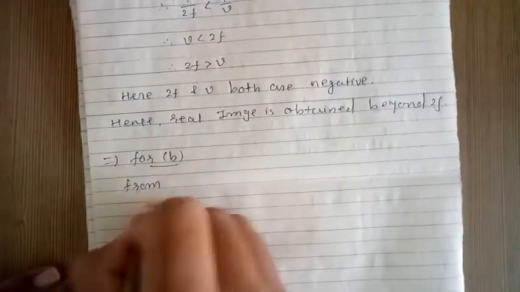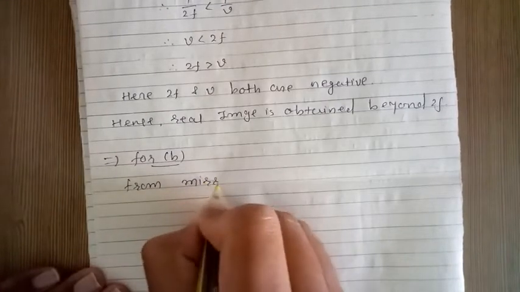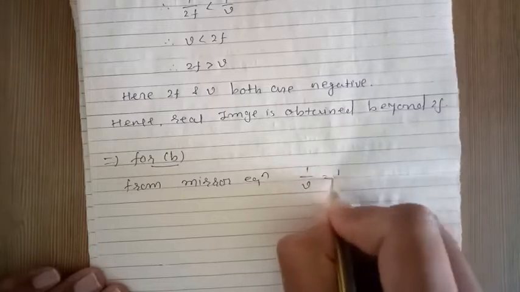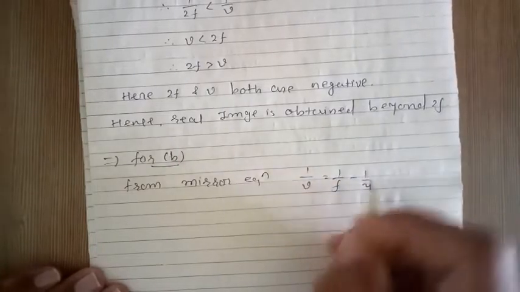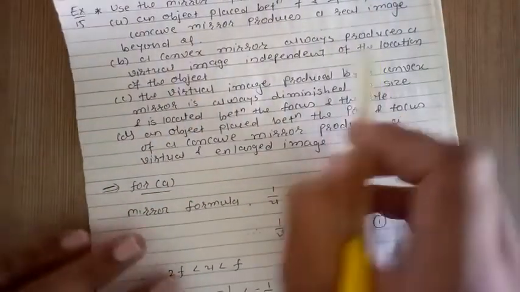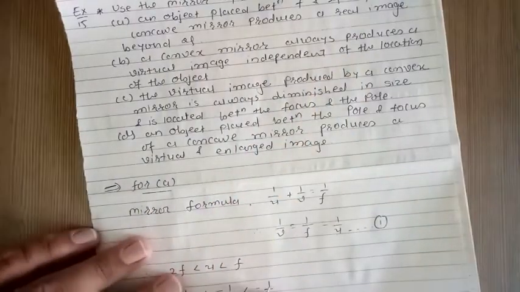So from the mirror equation, 1 by v is equals to 1 by f minus 1 by u. But here the given mirror is convex. We have to prove this for a convex mirror, right?